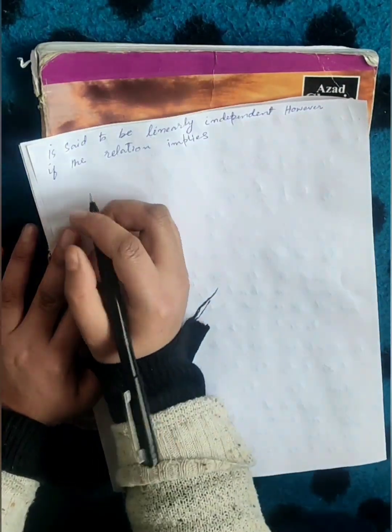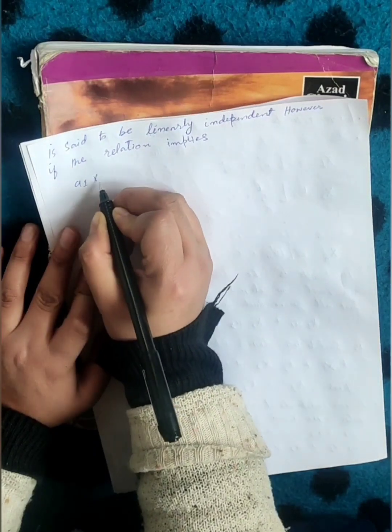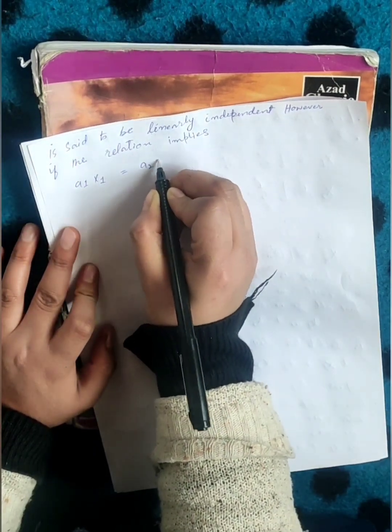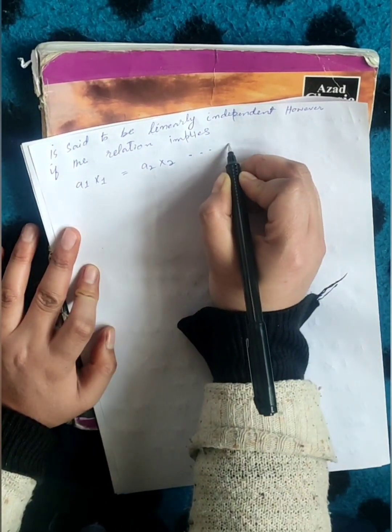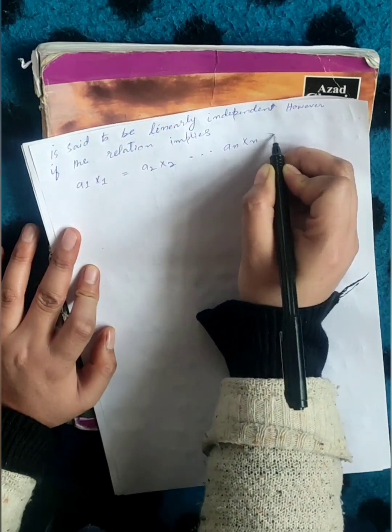However if the relation implies a1 x1 is equal to a2 x2 plus up to so on an xn is equal to 0.